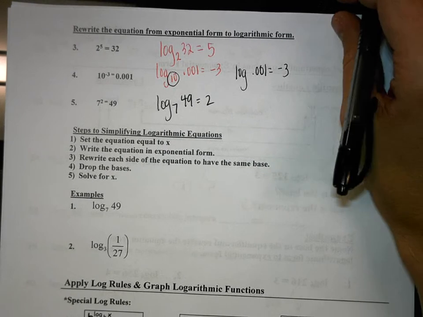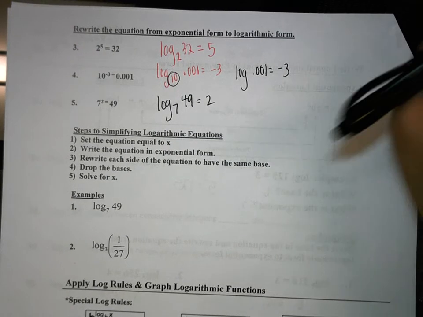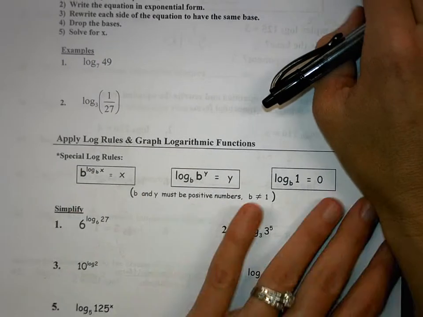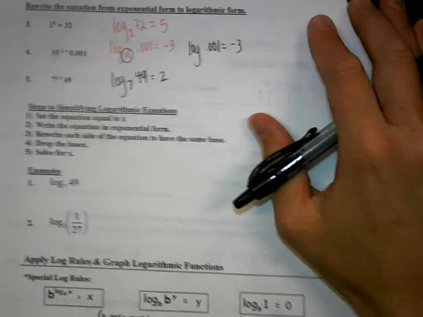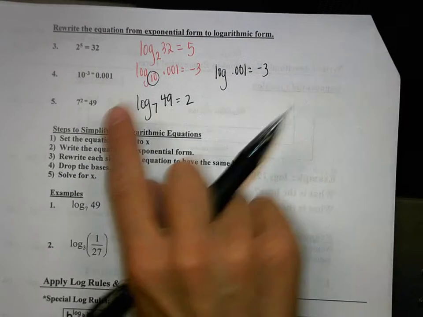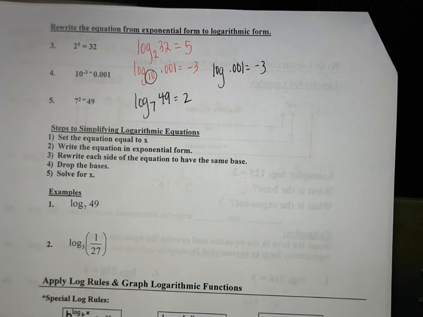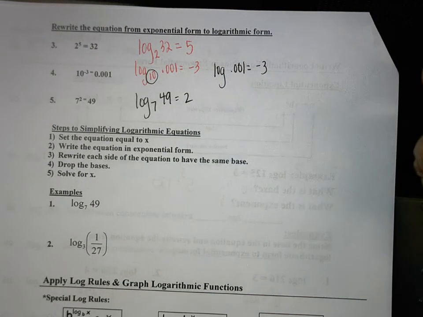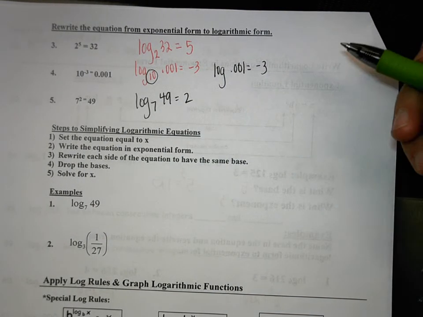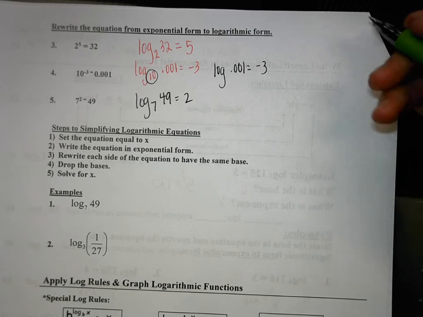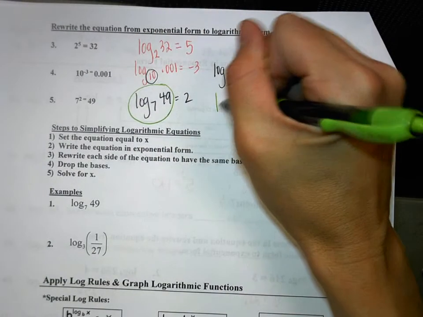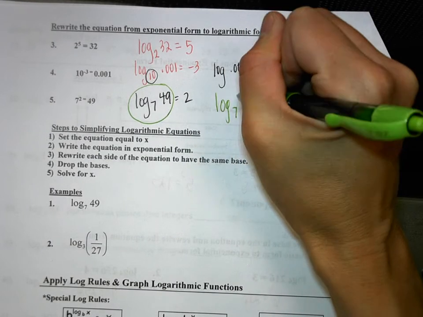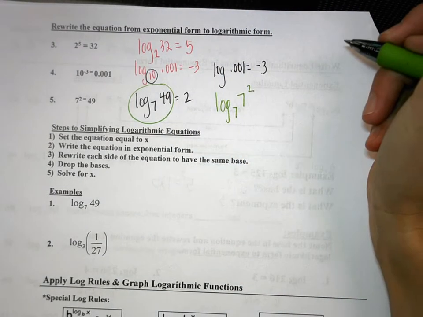If you look at the bottom, there are some boxes down here with special log rules. One thing with logs is there is kind of a shortcut, and I'm going to show you right here. How could I change 49 to be base 7? 49 is 7 to what power? Second. So I could rewrite this as log base 7 of 7 to the second power.